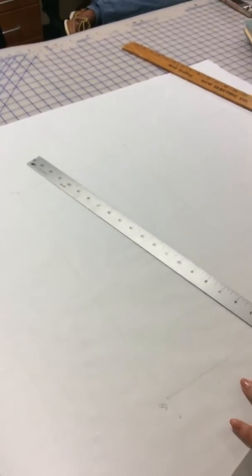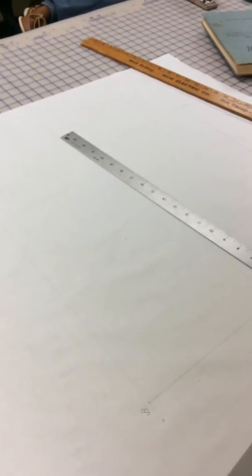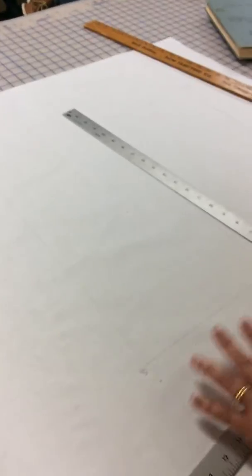All I'm doing is following the instructions. Everybody's just going to be the same size, right? No. It's your measurement. It's your measurements.